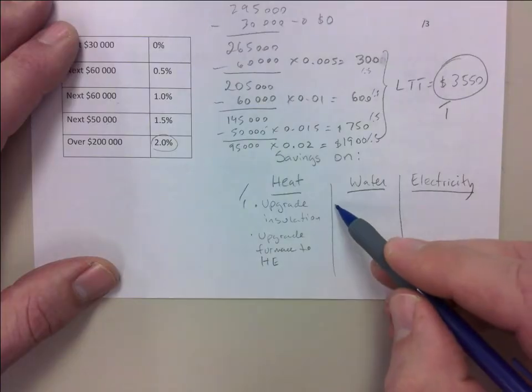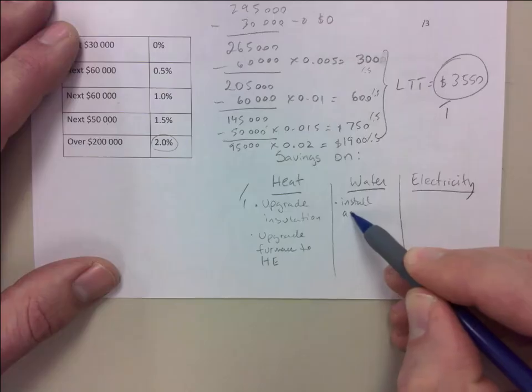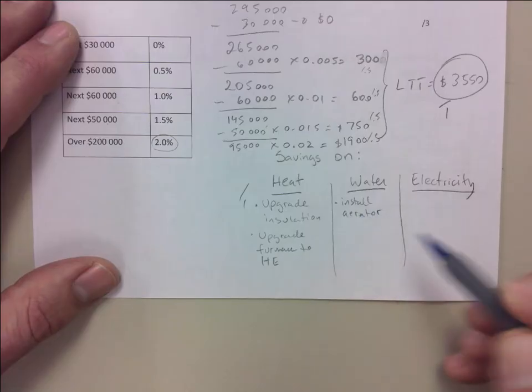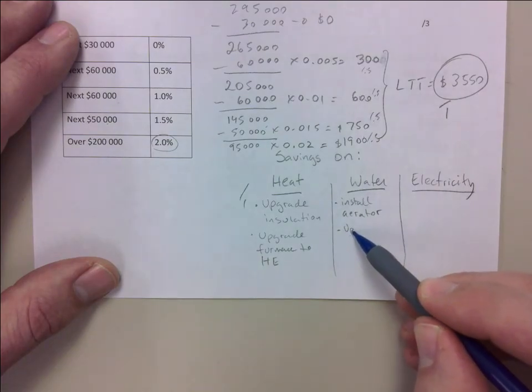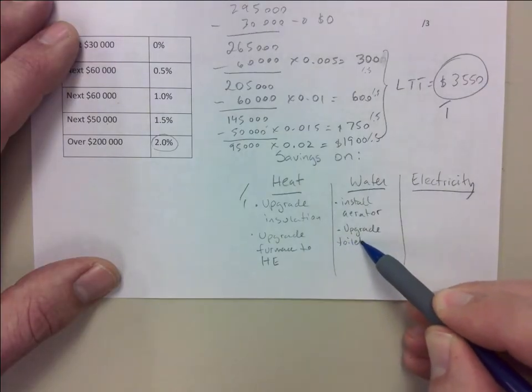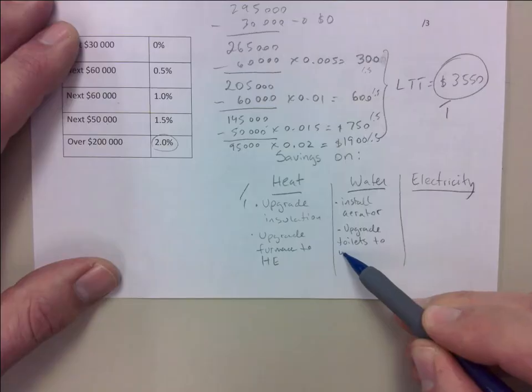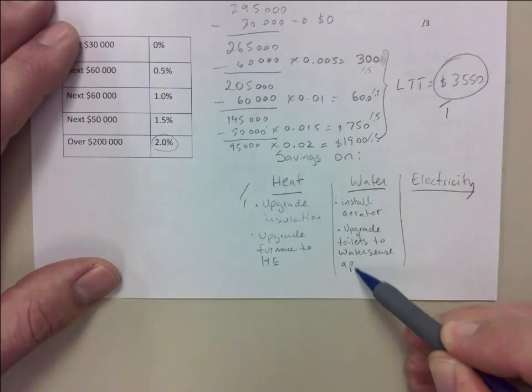Water, install aerators. You can upgrade toilets to WaterSense approved.